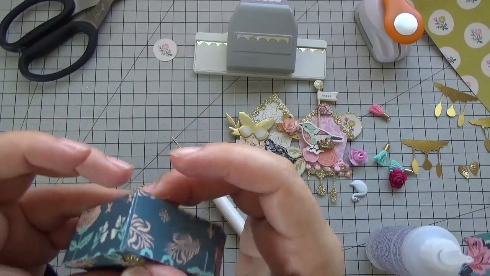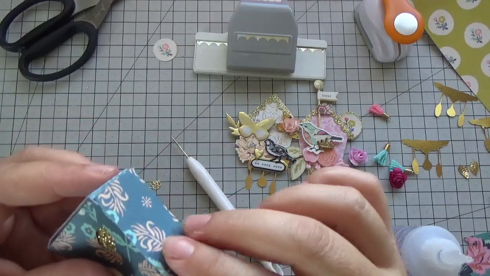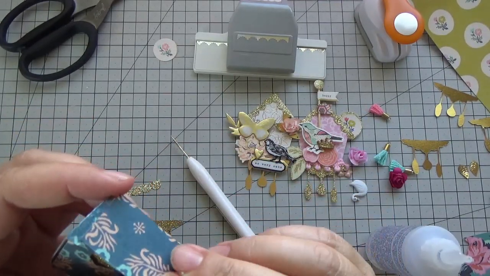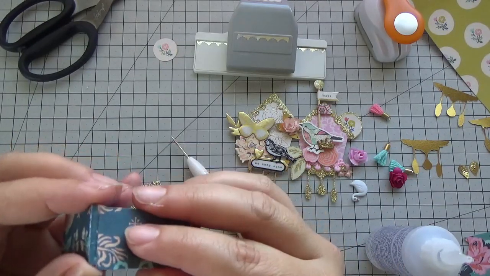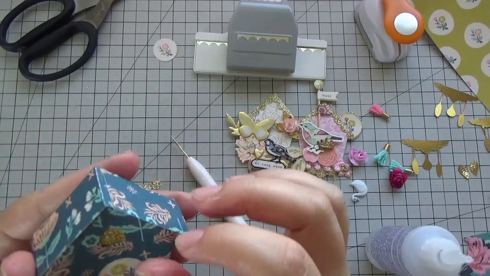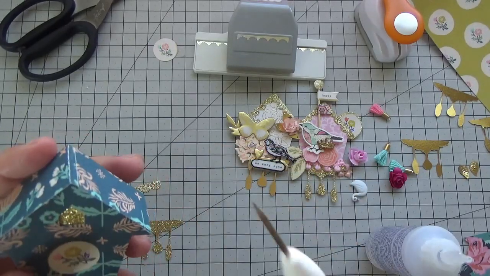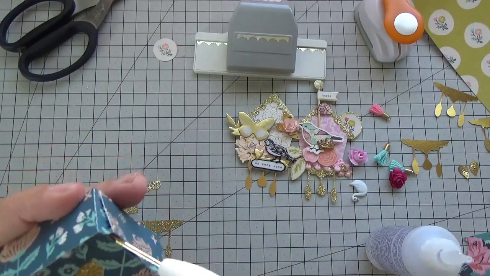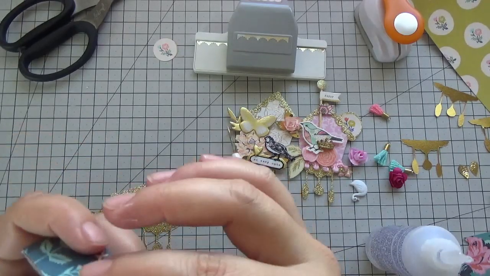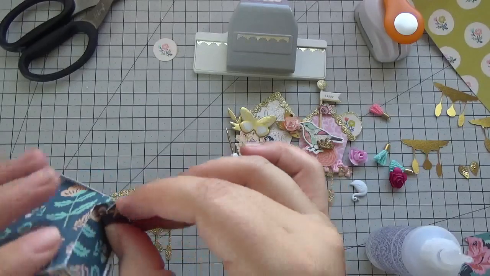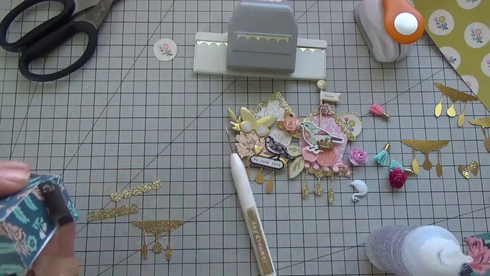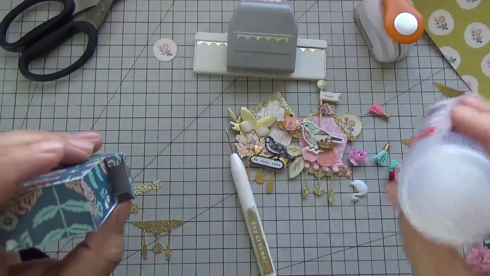Okay. So just work with it until you get them in there really good. See, this glue doesn't dry real quick, so it moves. But I really love this glue.